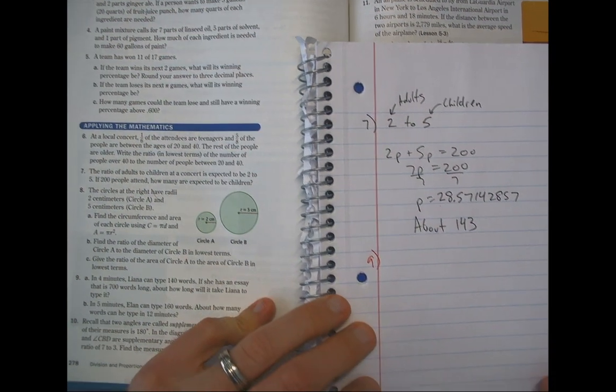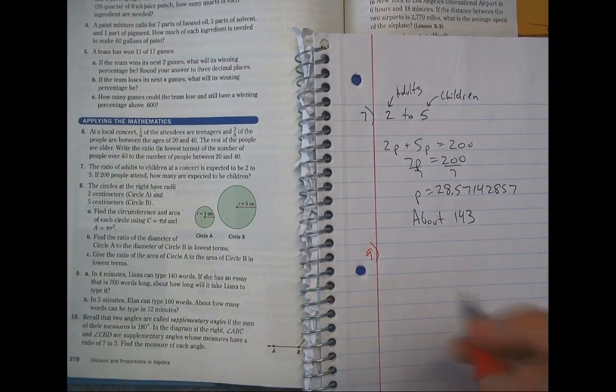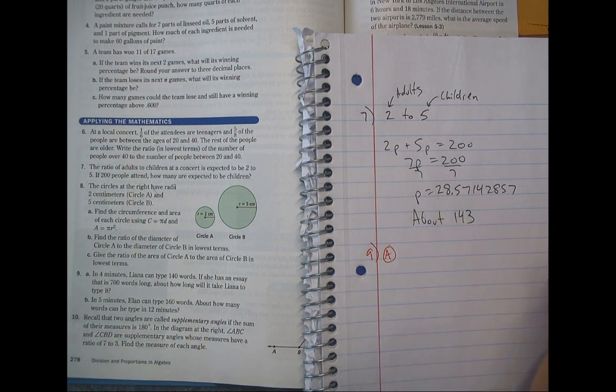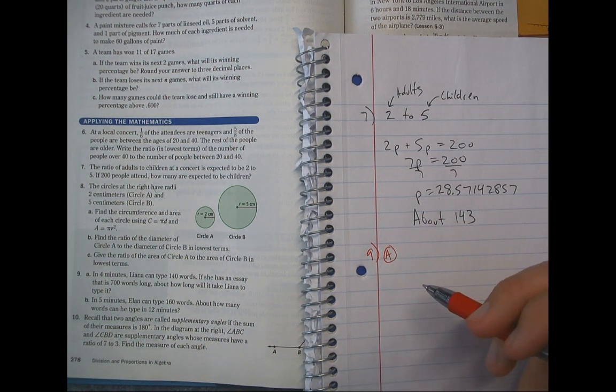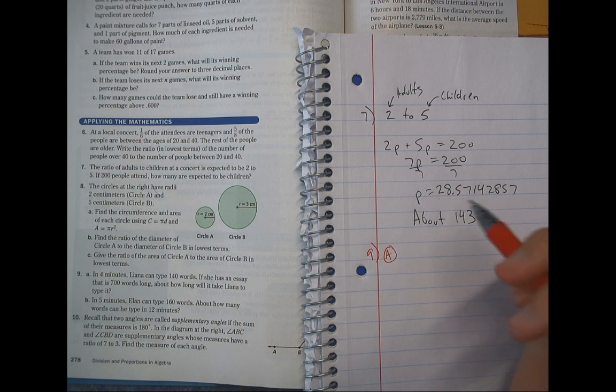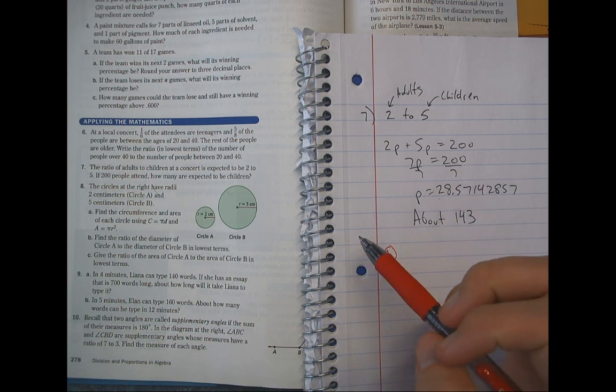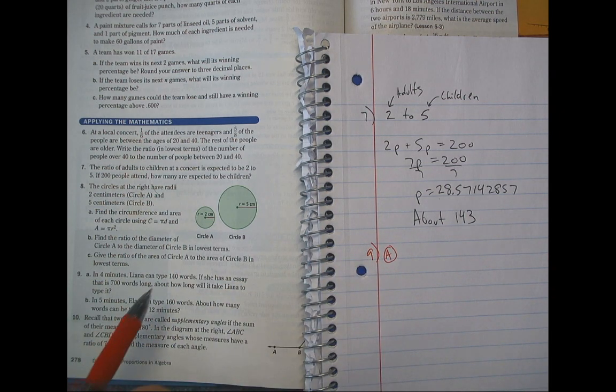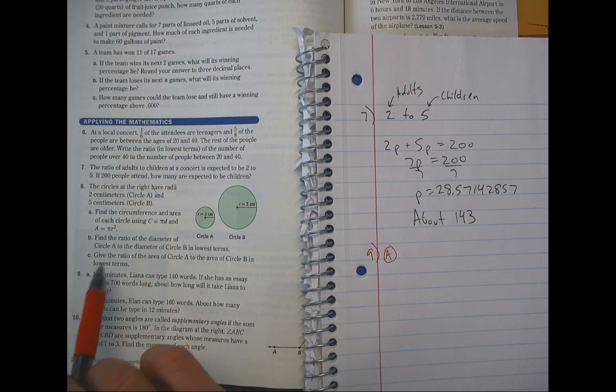All right, the next number we did was number 9. So for part A, in 4 minutes, Leanna can type 140 words. If she has an essay that's 700 words long, about how long will it take her to type it? So there's a couple different ways you could do this. You could simplify this down to a unit rate and find out how many words in 1 minute. That won't specifically help you here. You could use it, but you could also find out how many minutes per word.